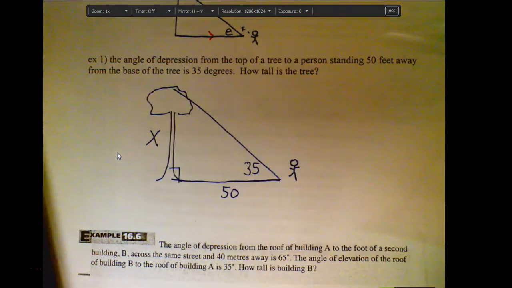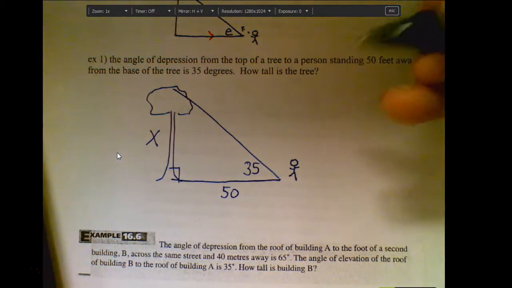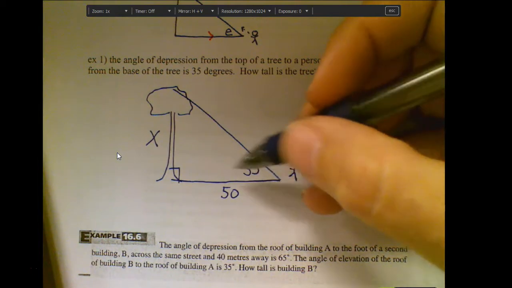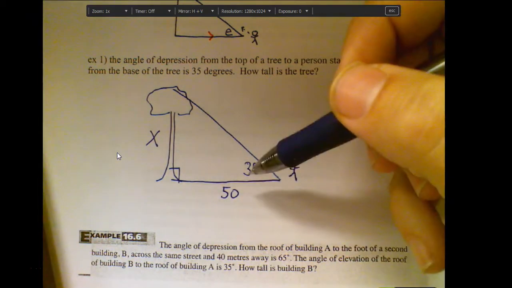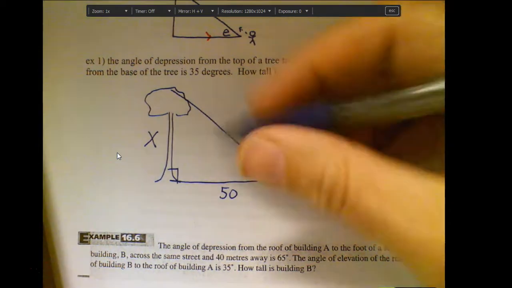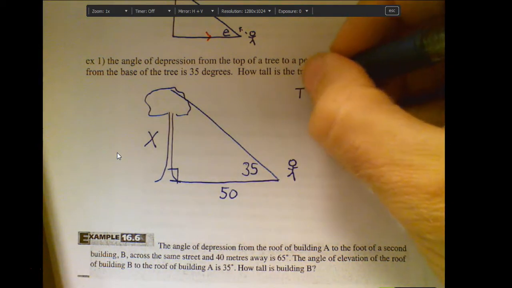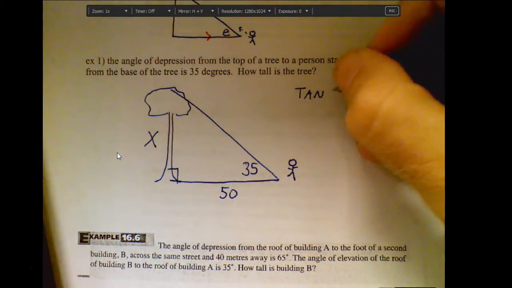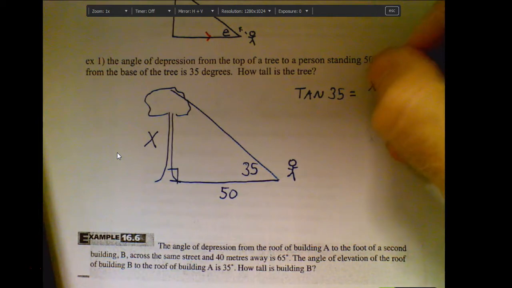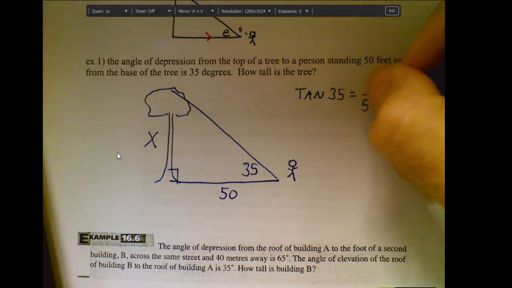Now we're just solving a right triangle just like we did in our last lesson. Going back to our SOHCAHTOA idea, based on this angle that we know, X is the opposite leg, and 50 is the adjacent leg. We know opposite and adjacent always go with tangent. So tangent of 35 degrees is equal to opposite over adjacent.